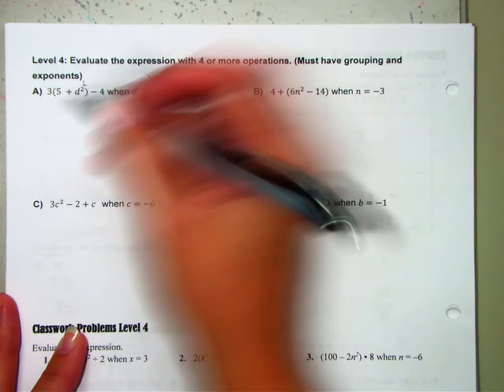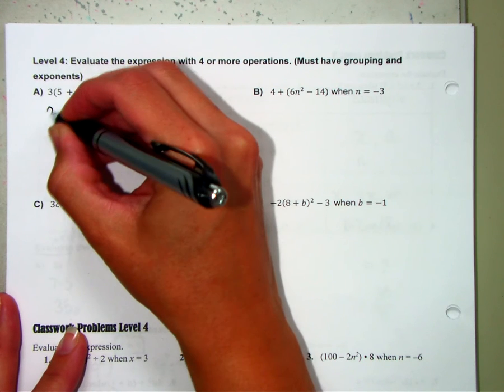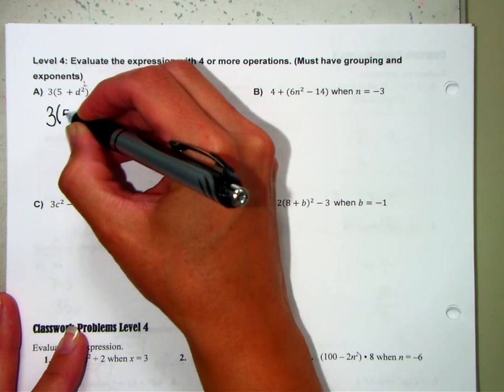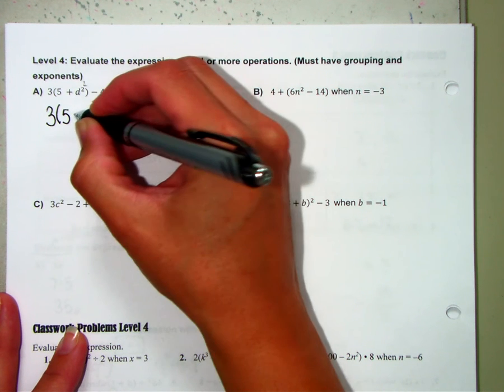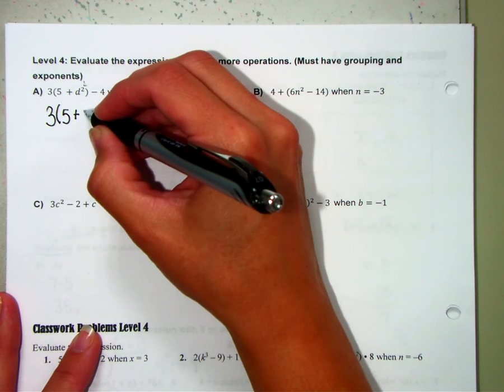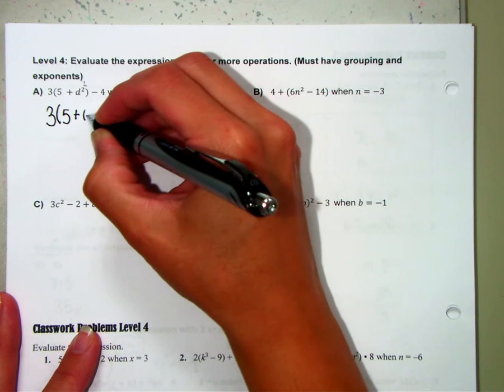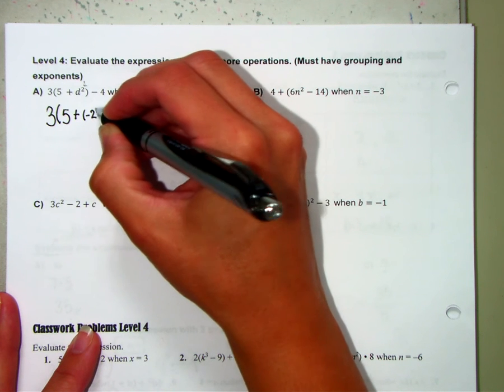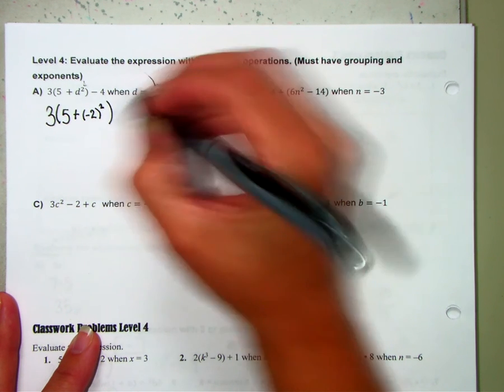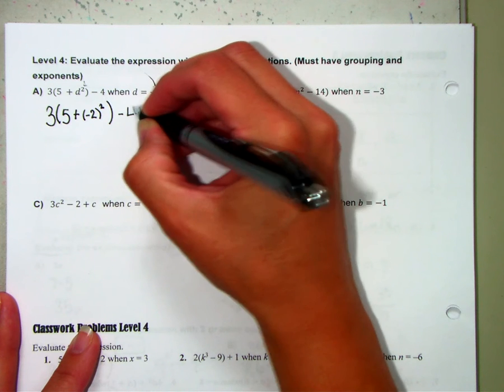All right, so let's go ahead and just rewrite this out. So 3, parentheses, 5 plus, I'm going to put this in parentheses again, -2 squared, minus 4.